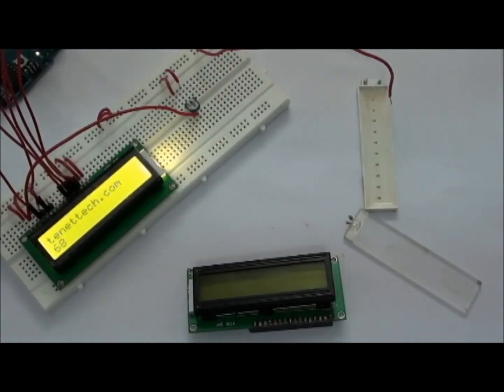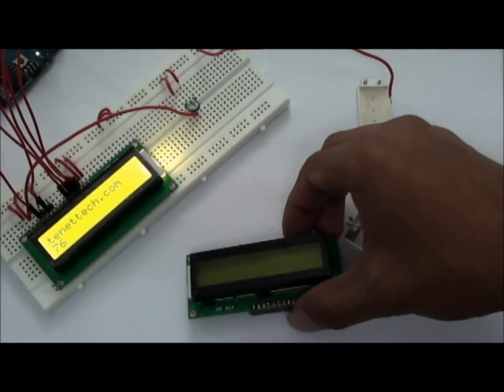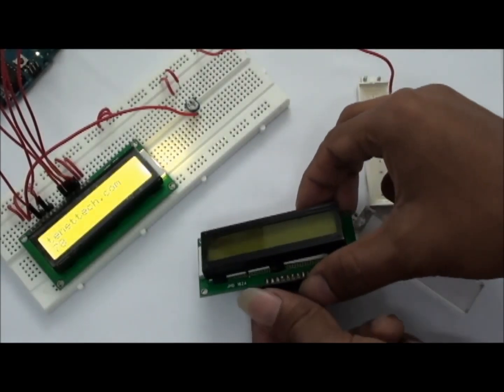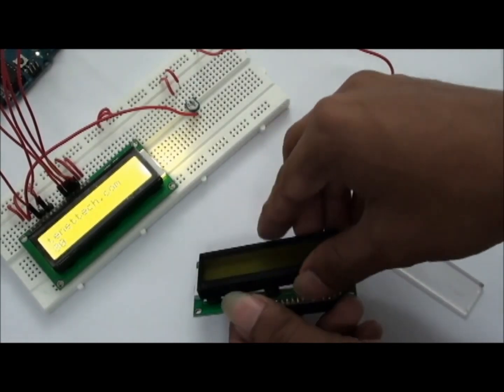I found some non-working LCDs in my store and tried to figure out what's inside. Let's look at it. This is the 16x2 LCD. Let's open it.